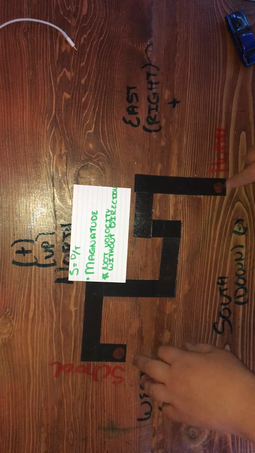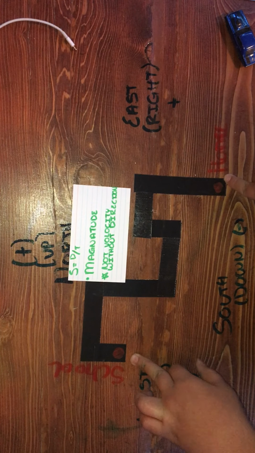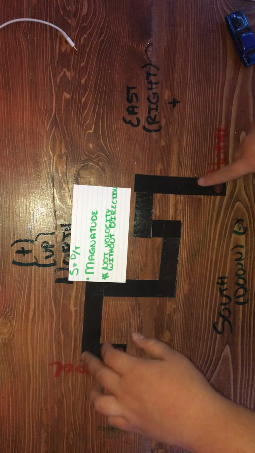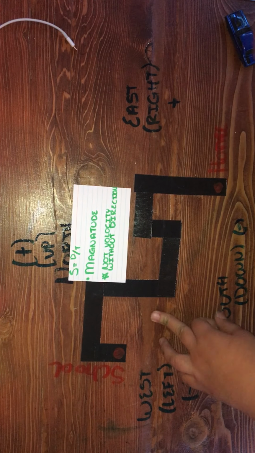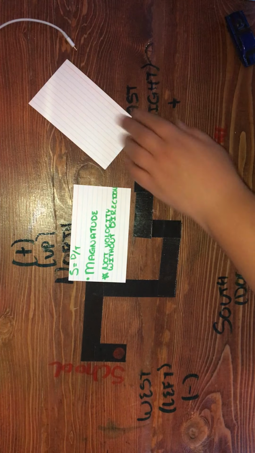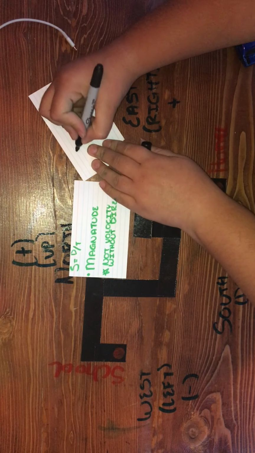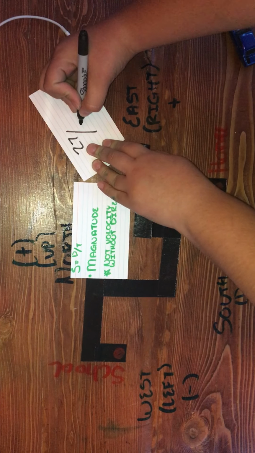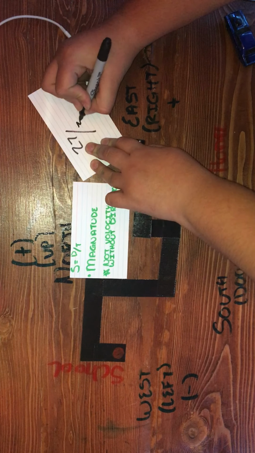So, basically, how this would work is, say right here to here is 27 miles. Depending on the time, you divide it. So let's say 27 miles divided by 3.